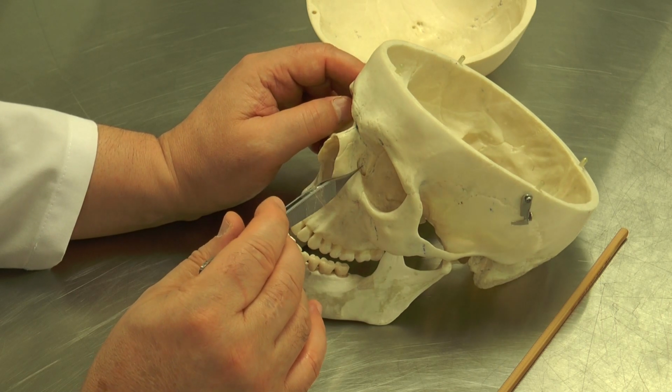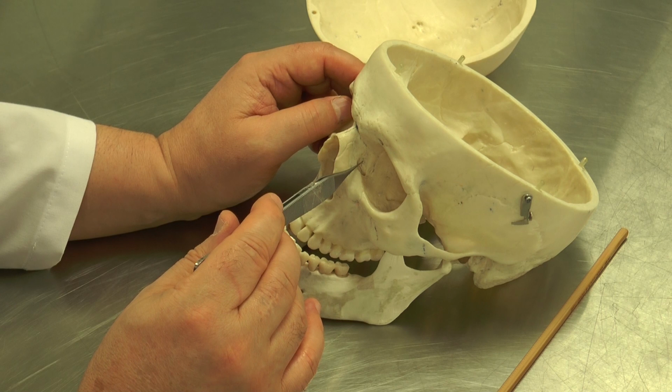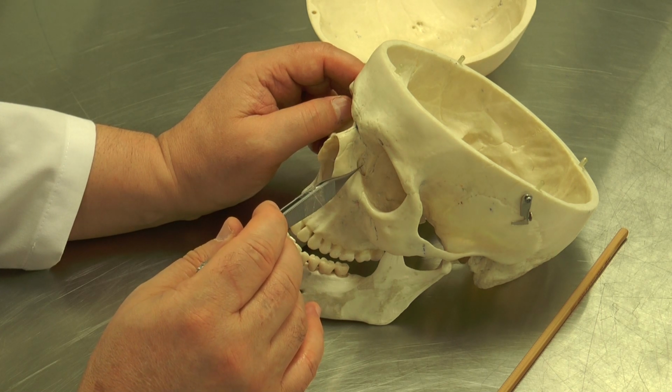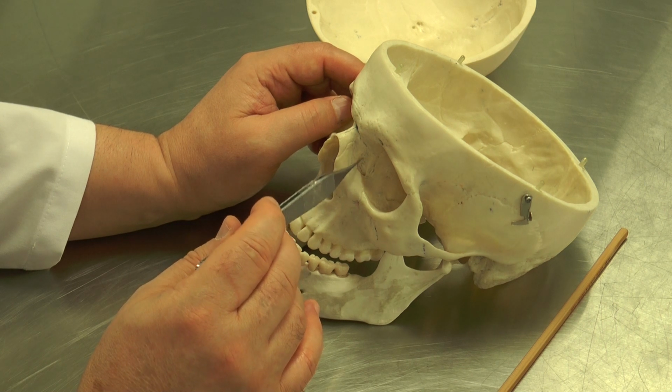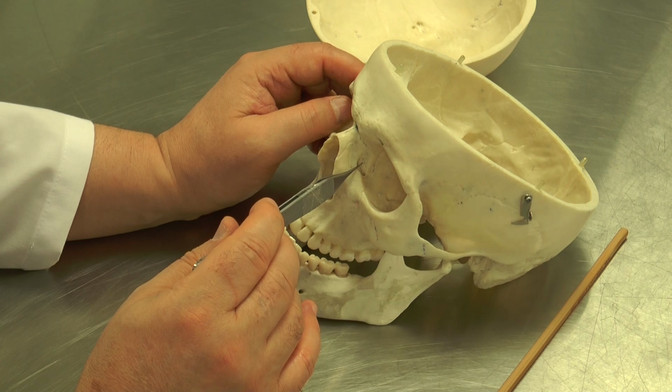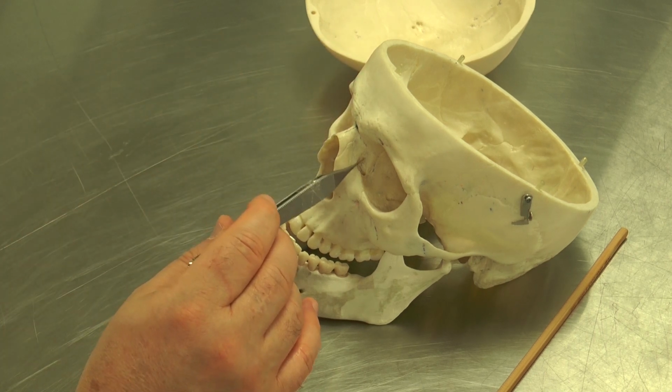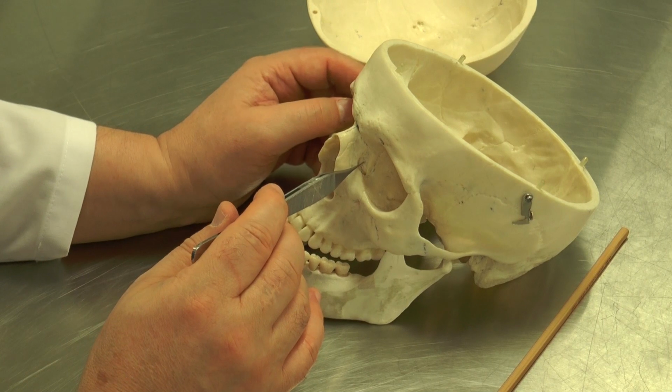There's a fossa here, and this fossa lodges a sac, which we call the lacrimal sac. This is where the fluid of the eye, the tears, is present, and the tears come out from this lacrimal sac.